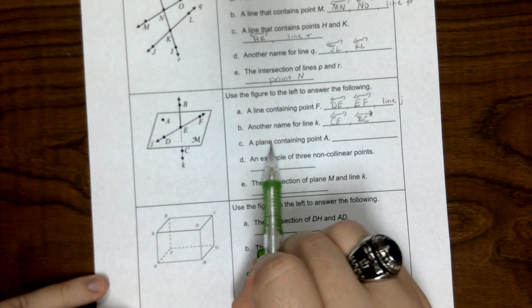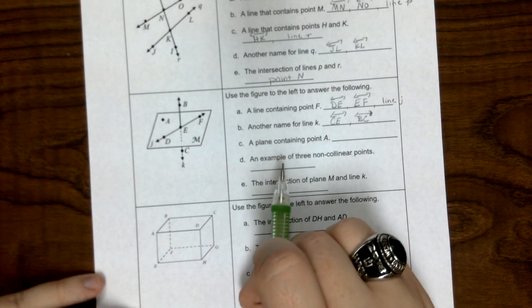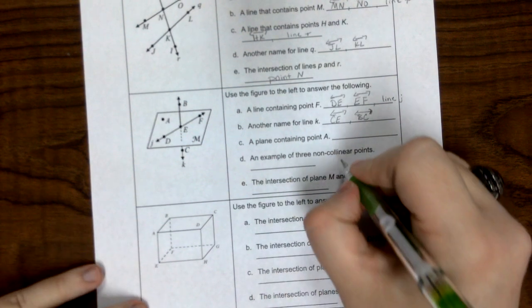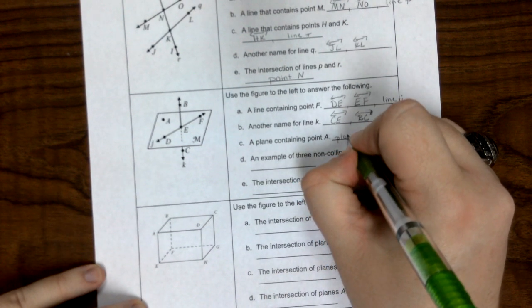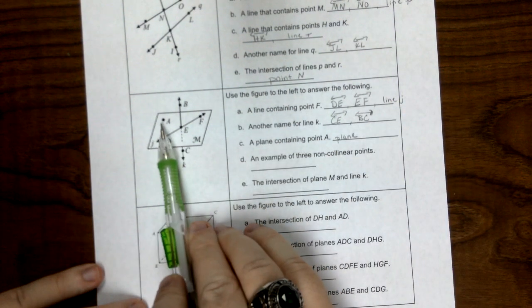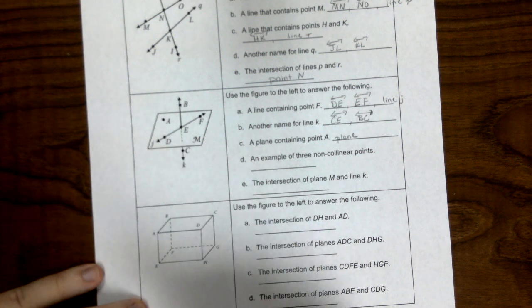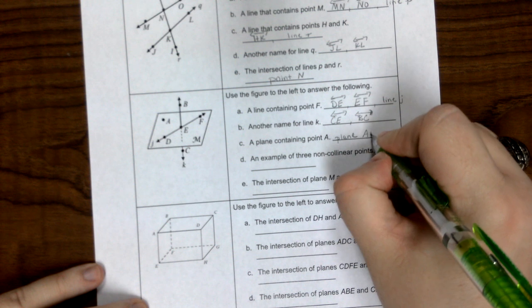Okay, a plane containing point A. So if we're going to name a plane, we've got to have 3 non-collinear points. So 3 non-collinear, A, D, E. That's the first one I see. That pops in my head.